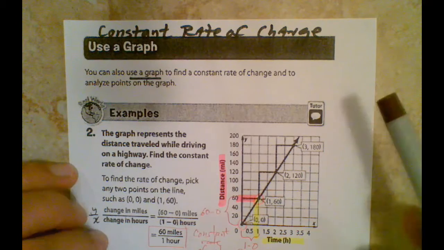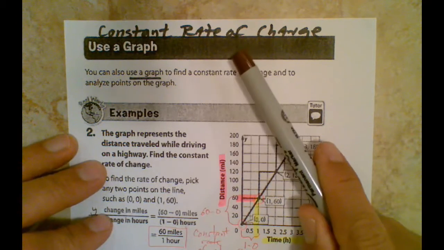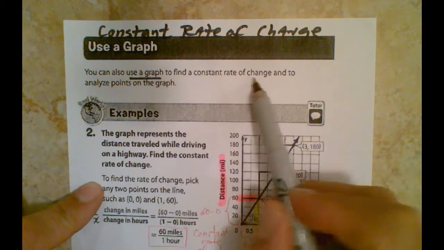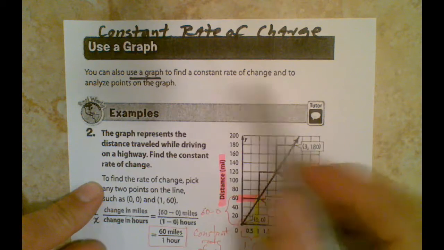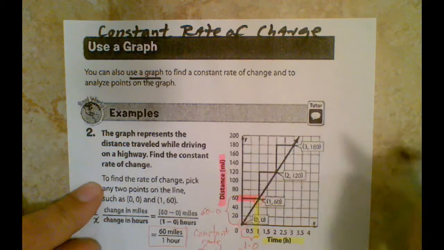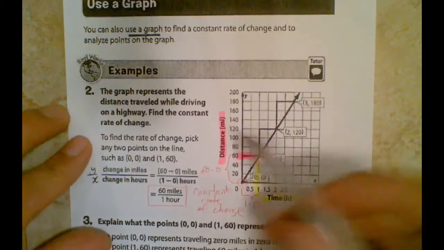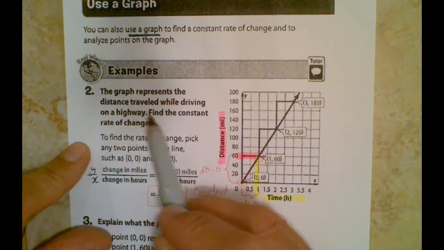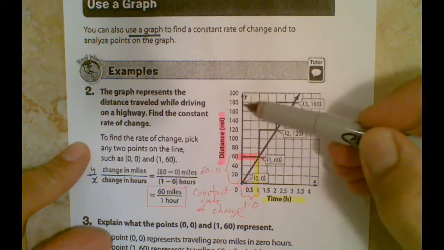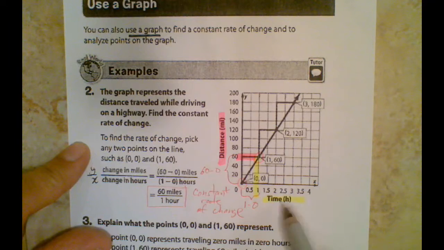So in this video, we're still working on constant rate of change, but this time we're also going to see how we can use a graph to find the constant rate of change and to analyze the points on the graph. So what do the points on the graph mean exactly? I've got this one started here. The graph represents the distance traveled while driving on a highway. So here's my distance traveled on the y-axis and the time on the x-axis.